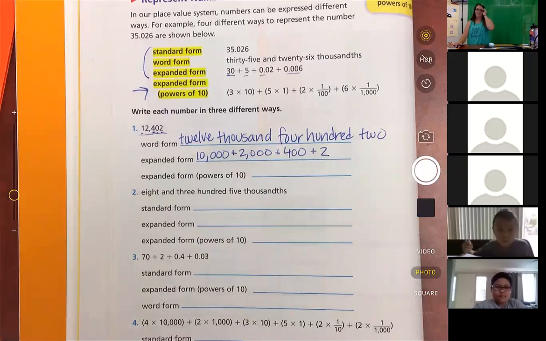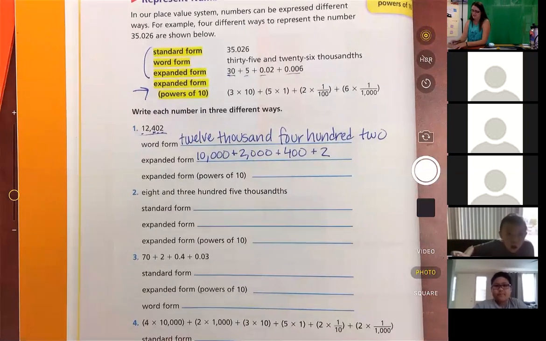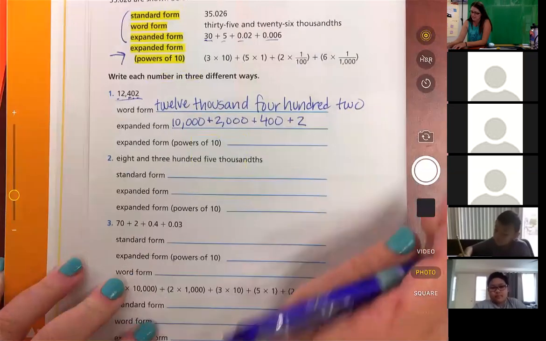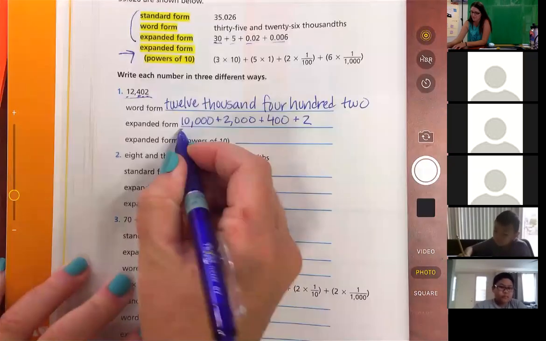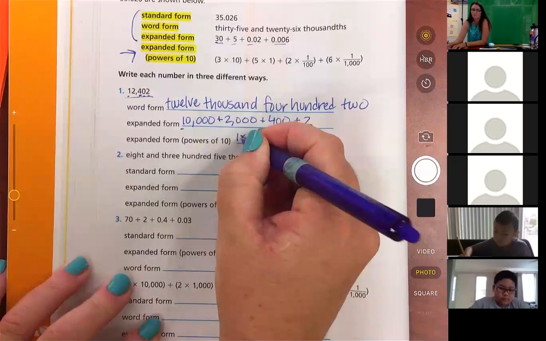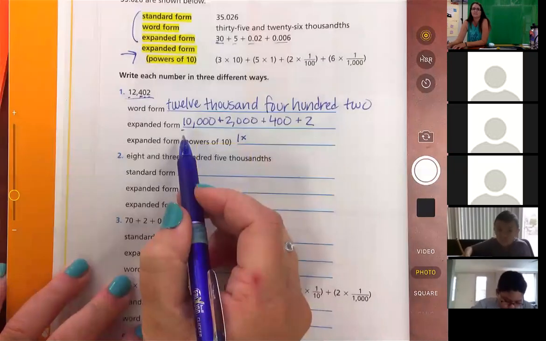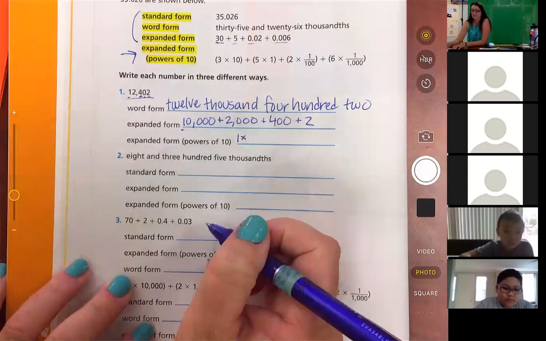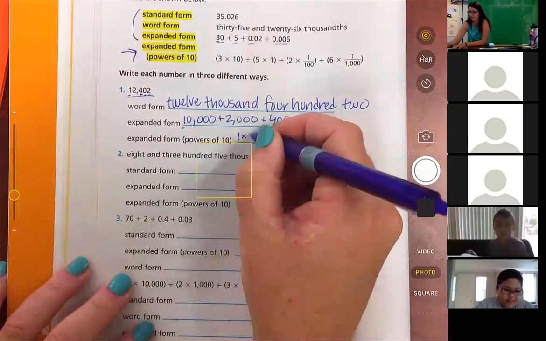Yeah. Hopefully. Okay. So then the next part is where we get to the powers of 10. So we're going to take the first digit here, which is a 1, times, what place is that 1 in? The 10,000. It's in the 10,000s place.